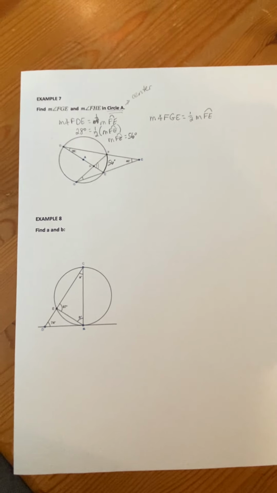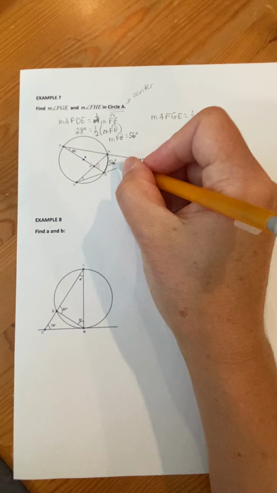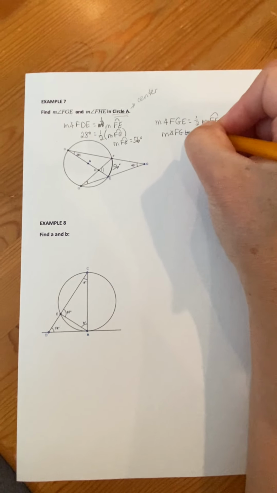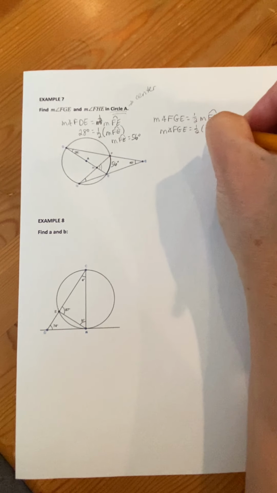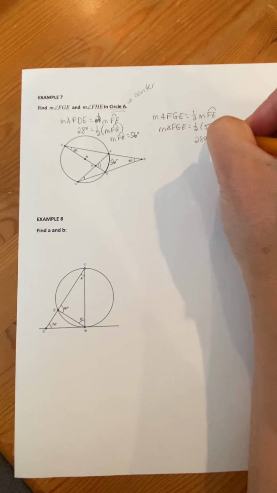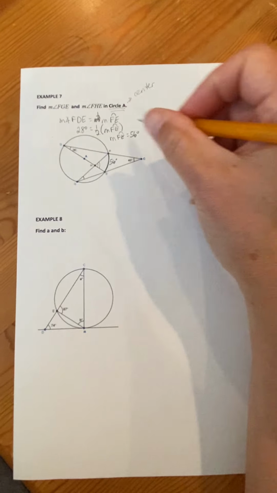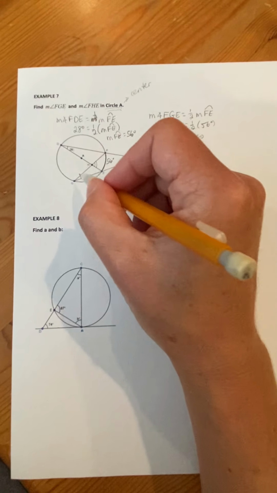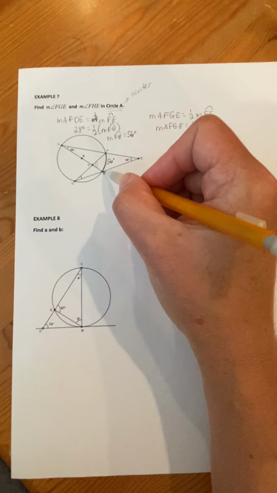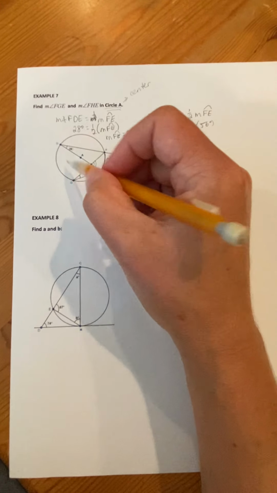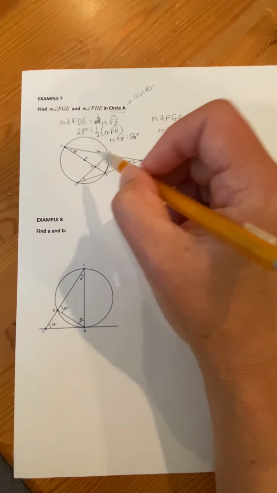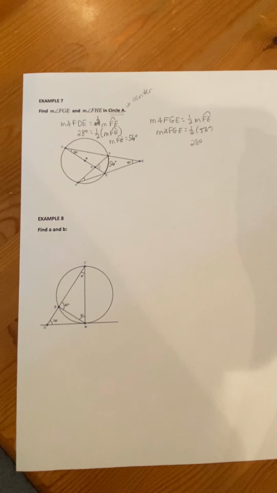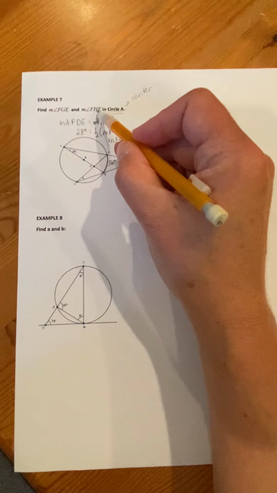As soon as that is 56 degrees, now I know half of 56 degrees is right back to that same 28 degrees that I had for the measure of angle FDE over there, because those two angles would have to be congruent since they have the same intercepted arc. And they're both angles whose vertex is on the circle, so they both follow the same rule.